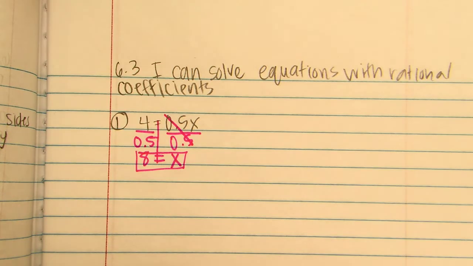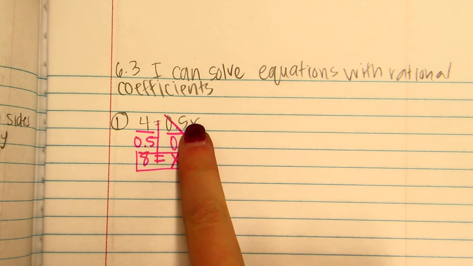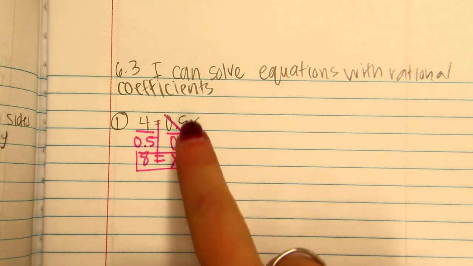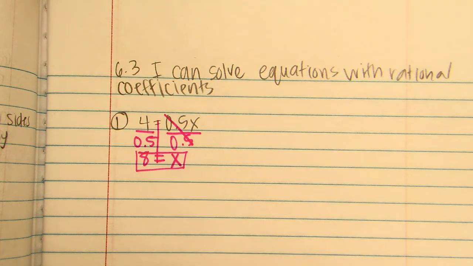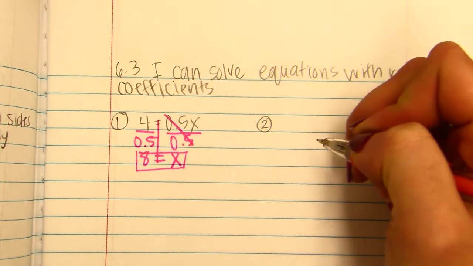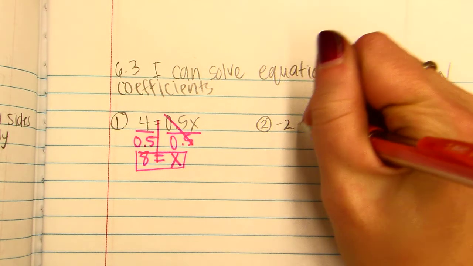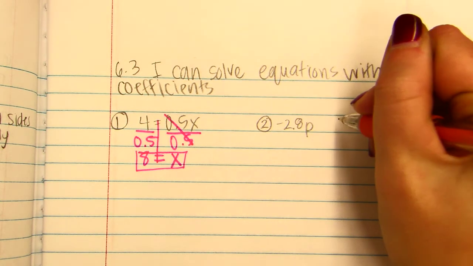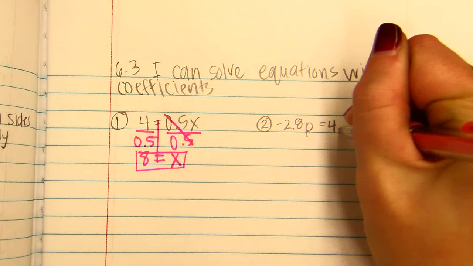And remember, I can check my work by plugging 8 back in for x. So I would do 0.5 times 8. Does that equal 4? And it does, so I know I did that one correctly. Let's do another one with the decimal. Let's do negative 2.8 times p equals 4.2.